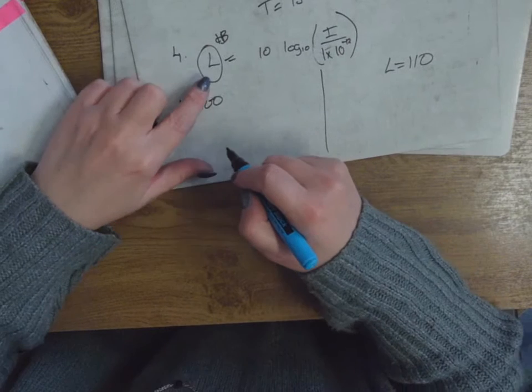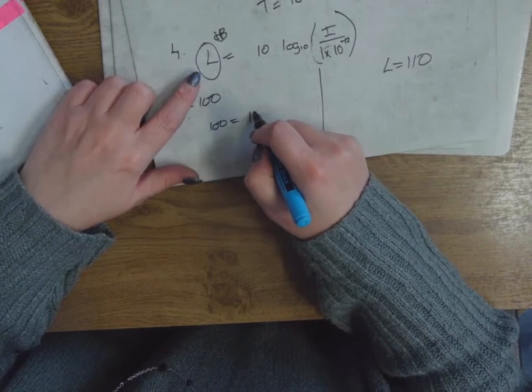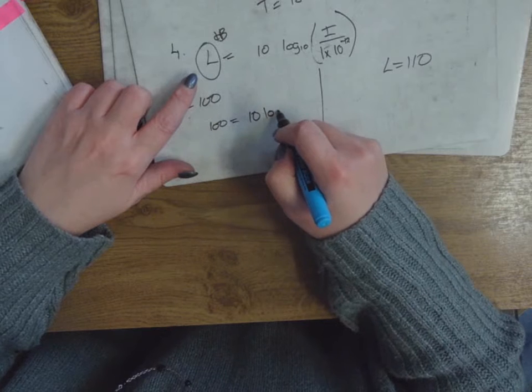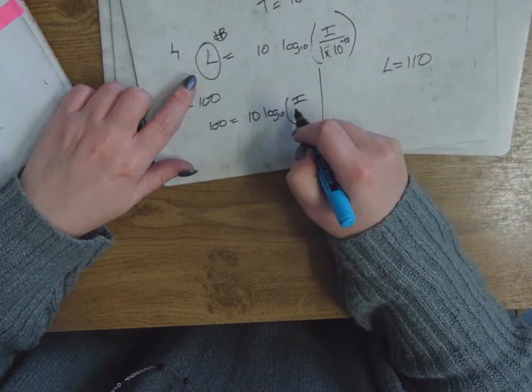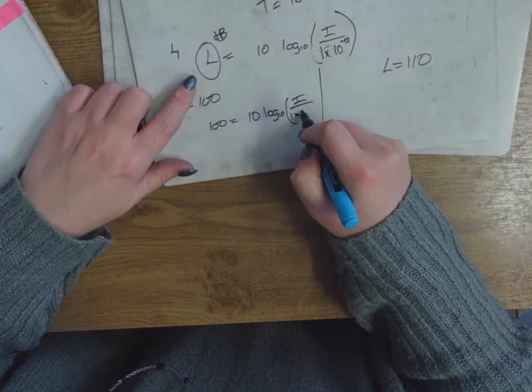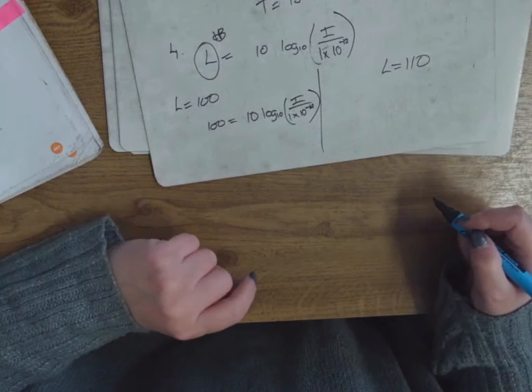So L is 100, so that's 100 equals 10 log to the base 10 of I all over 1 by 10 to the power minus 12. Is that okay?